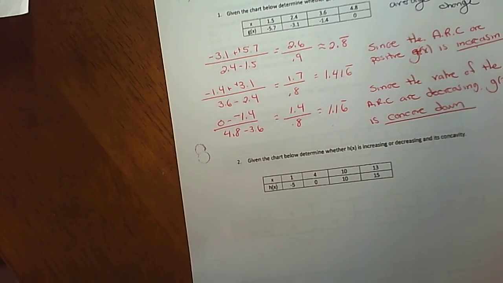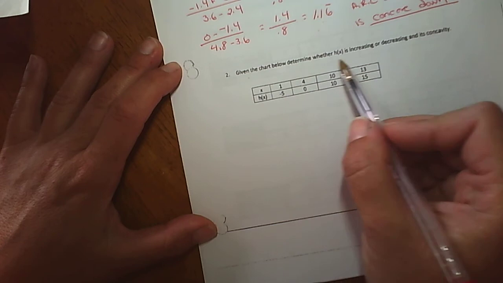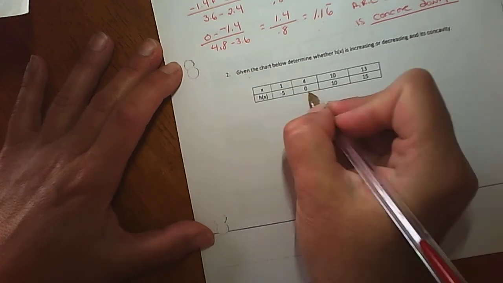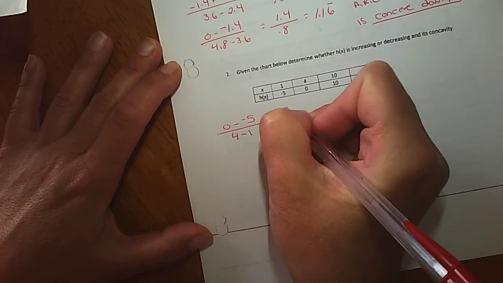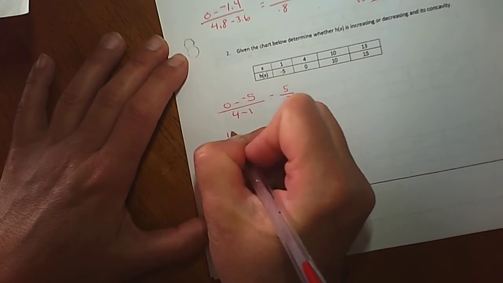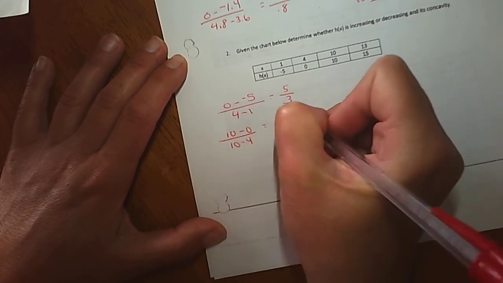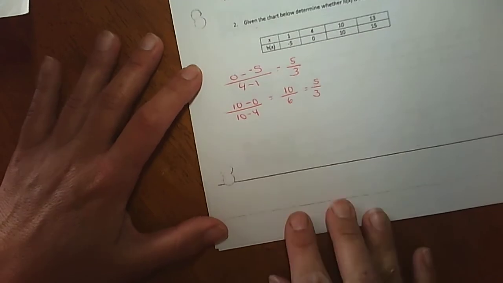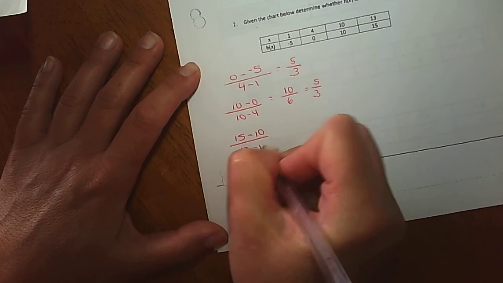So positive or negative means either increasing or decreasing. What the numbers are doing tells me the concavity. All right, so let's take a look at number 2. Given the chart below, determine if it's, okay, same deal, average rate of change. So I'm going to do 0 minus negative 5 over 4 minus 1. That's 5 over 3, which I prefer way more than a decimal, so I'm leaving that. Then I'm going to do 10 minus 0 over 10 minus 4, which is 10 over 6, which reduces to be 5/3. And 15 minus 10 over 13 minus 10.